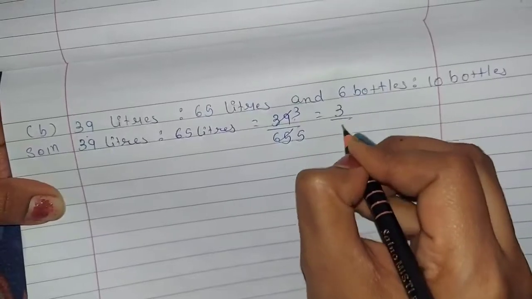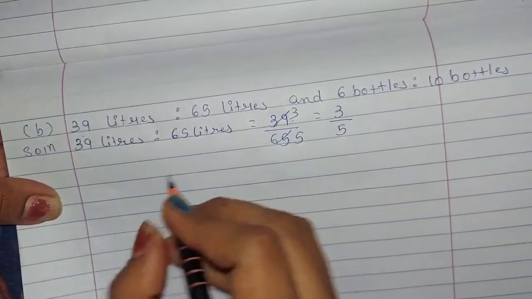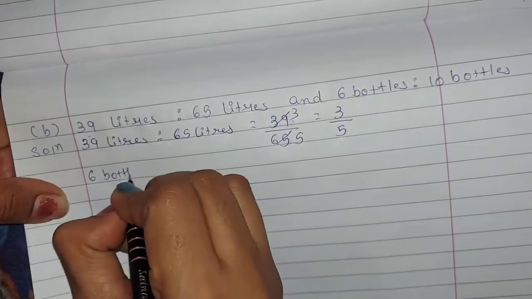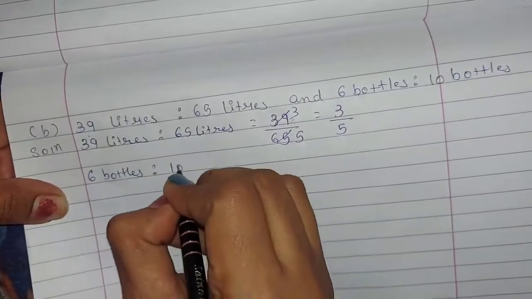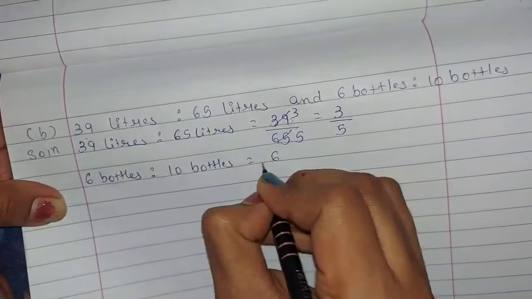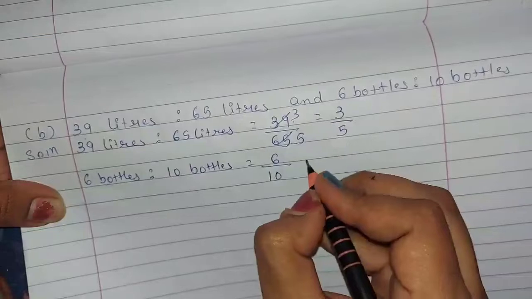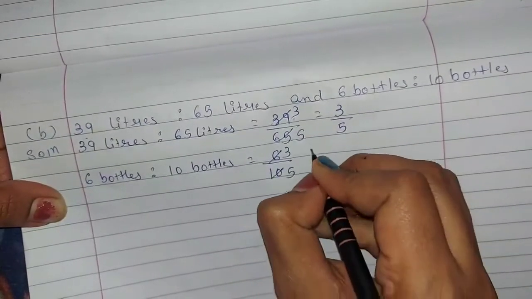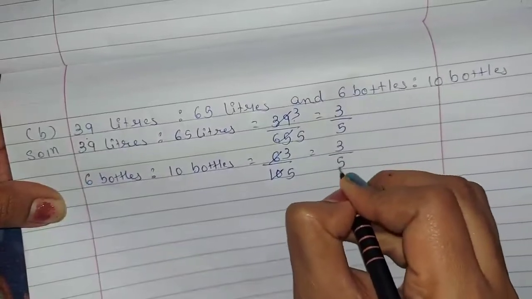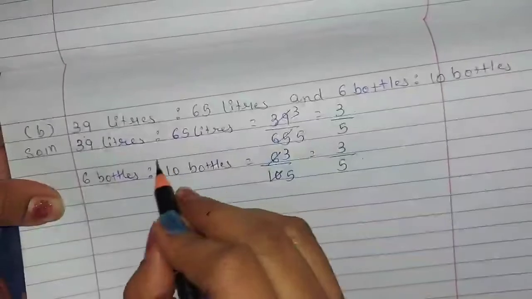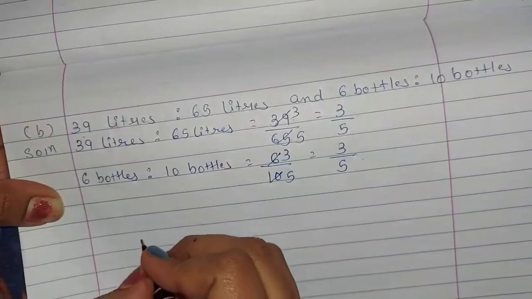That is equal to 3 upon 5. Similarly, it is given 6 bottles is to 10 bottles. That is 6 upon 10. We will find the lowest term of this fraction. 2 threes are 6 and 2 fives are 10. So, that is equal to 3 upon 5. So, you can observe both fractions are equal. Hence, these ratios are in proportion.